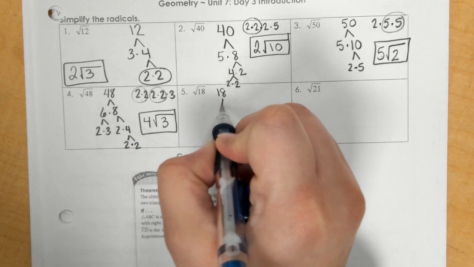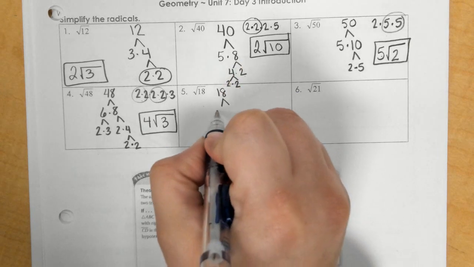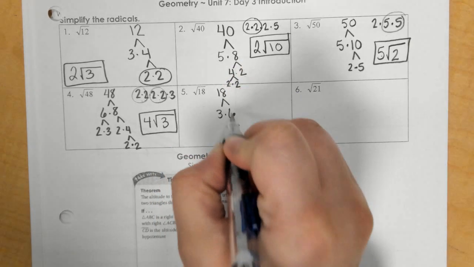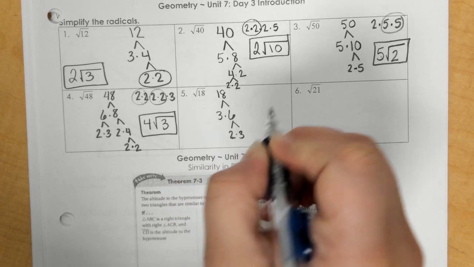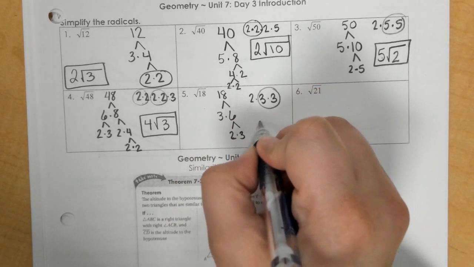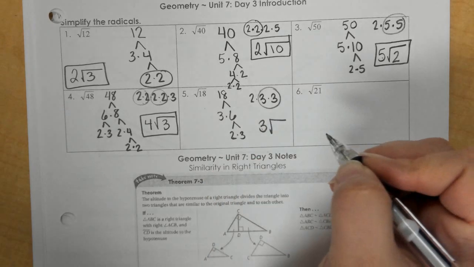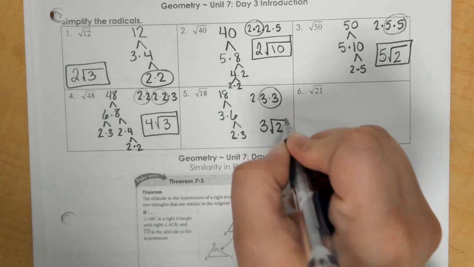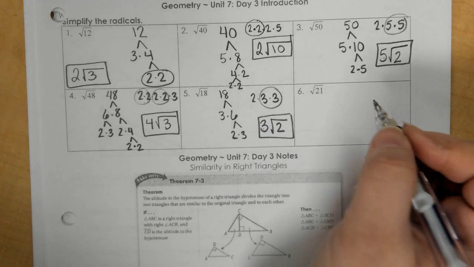18. We could use 3 and 6. 6 breaks down to 2 and 3. I have 2, 3, 3. My pair of 3's goes on the outside. My leftover 2 back on the inside.